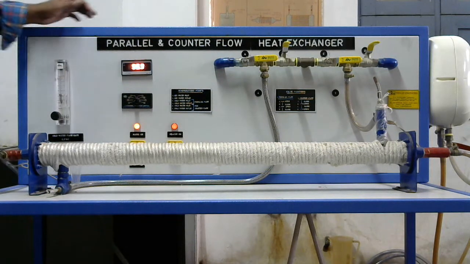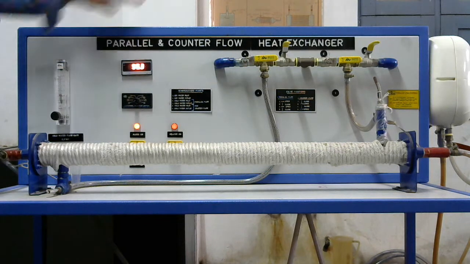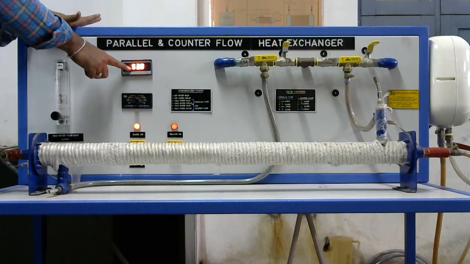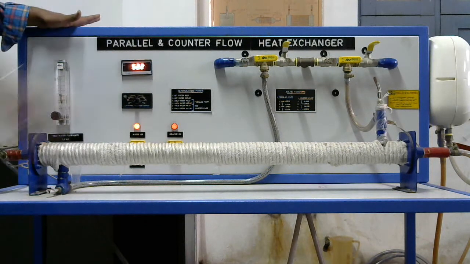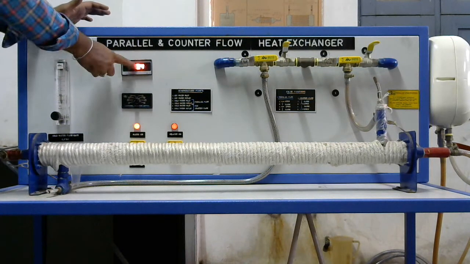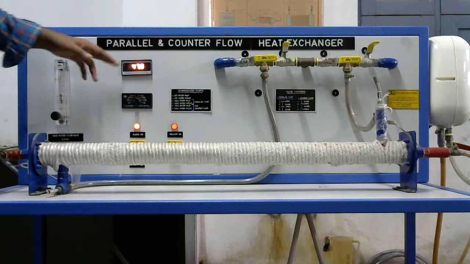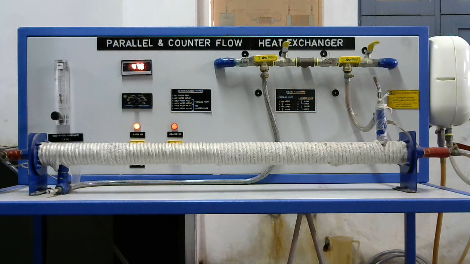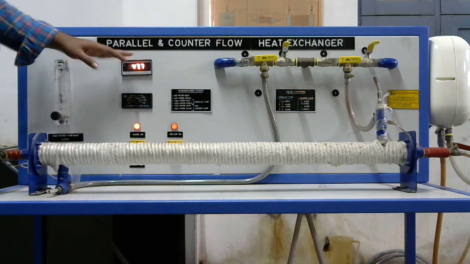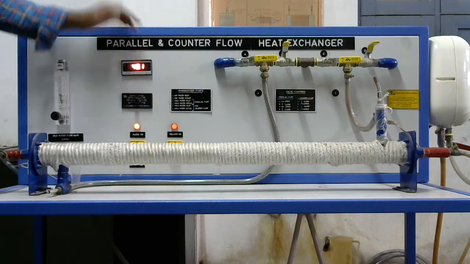Automatically the geyser cuts off, meaning the temperature drops down. Here you can see the temperature is falling because the geyser temperature has reached 66. After some time it will rise again. So now we need to wait until this temperature reaches the highest one.